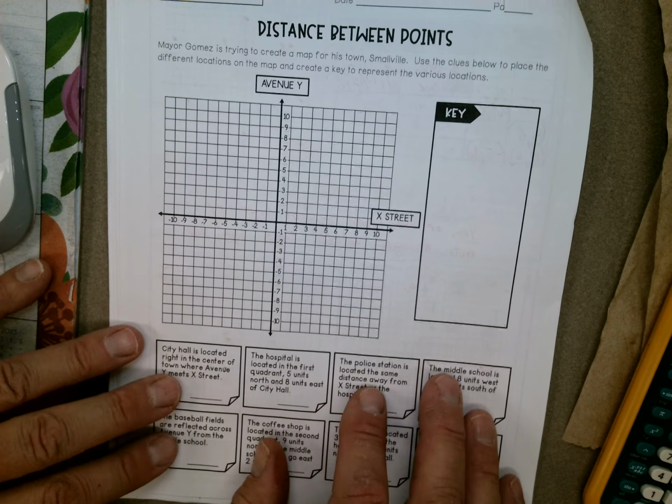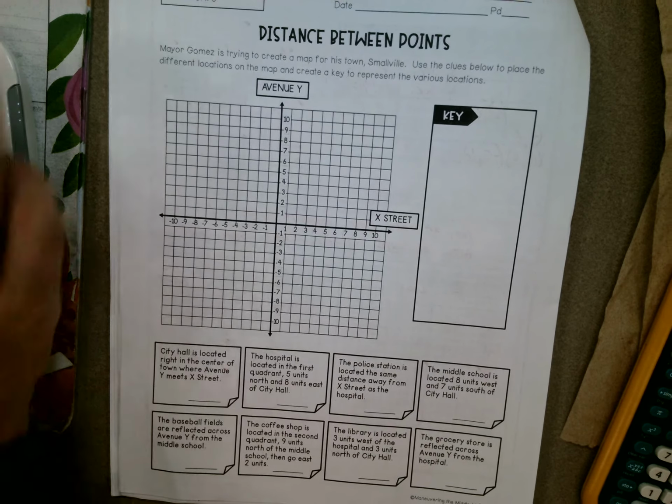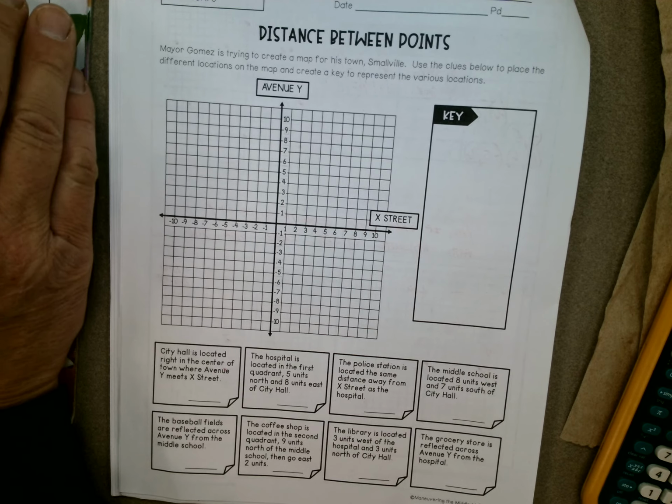So, okay, this is kind of a tough lesson. We're starting to add absolute values. This is the homework today. Get it done for tomorrow. Have a good day.